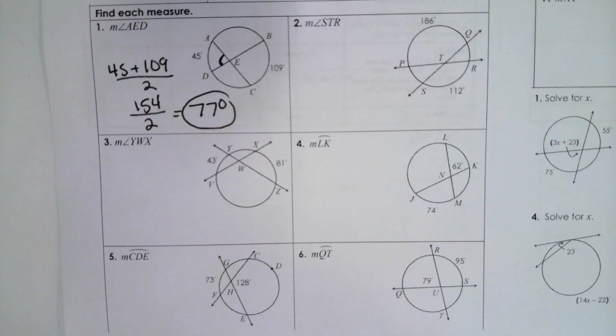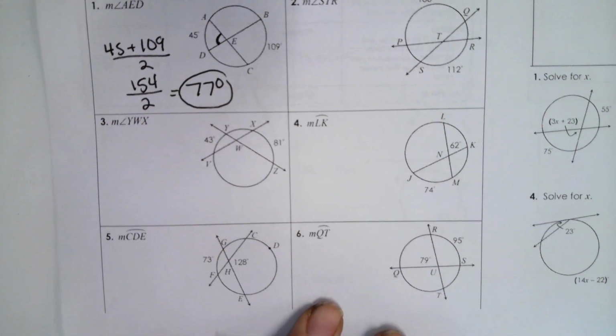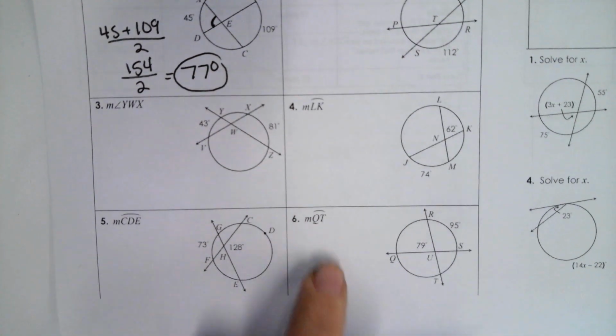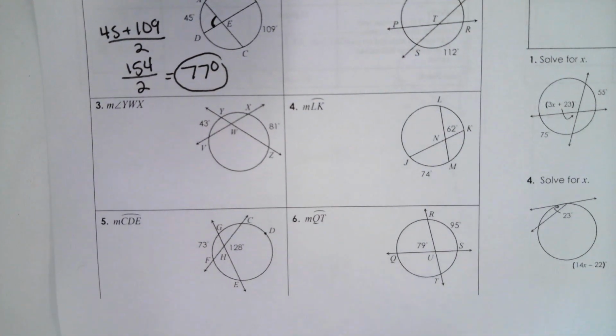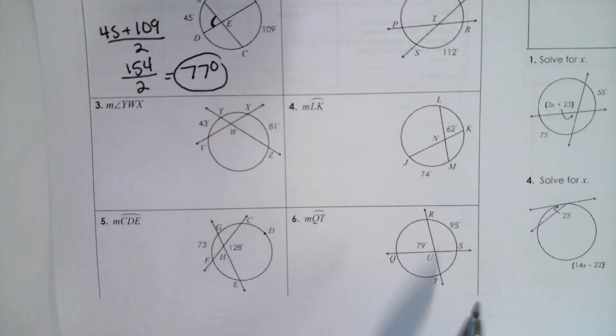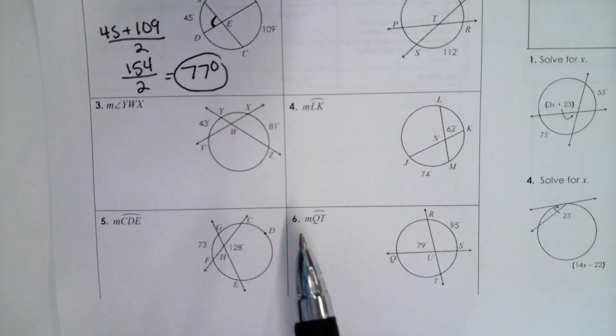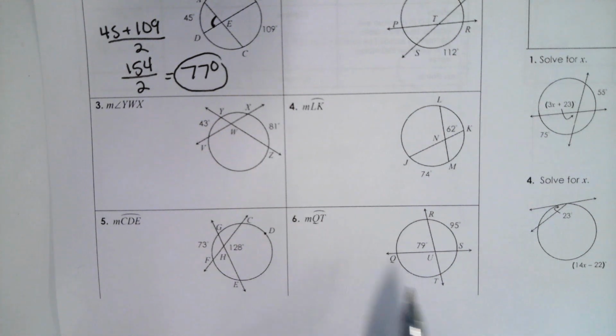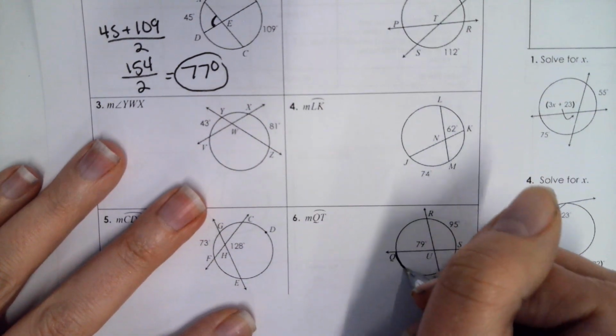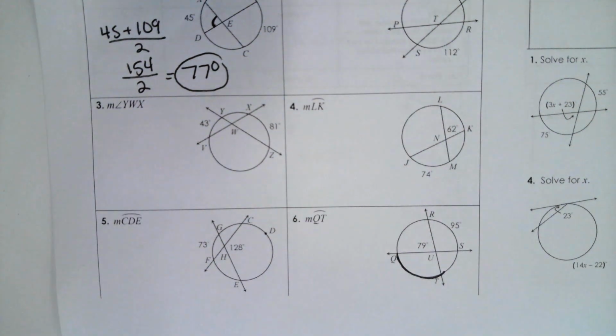Okay, let's look at another type of problem. Let's do number 6, because that one's not the same idea. So number 6, I'm looking for an arc, so I'm looking for QT. I would highlight that or bold it with your pen.